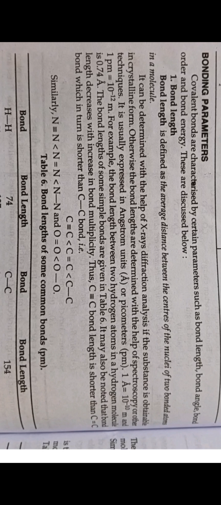For example, the bond length between the two hydrogen atoms in a hydrogen molecule is 0.74 angstrom. The bond lengths of some simple bonds are given in the table below. It may be noted that the bond length decreases with increase in bond multiplicity. Thus, the carbon-carbon triple bond length is shorter than the carbon-carbon double bond, which in turn is shorter than the carbon-carbon single bond.